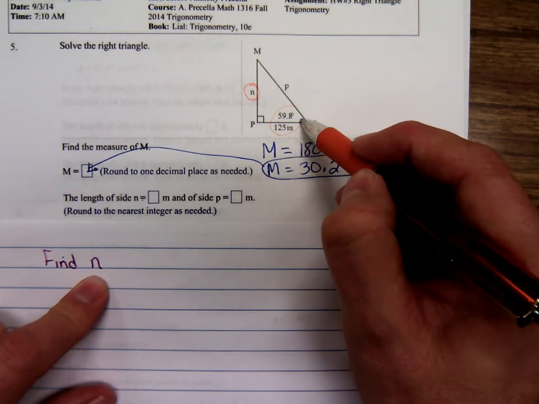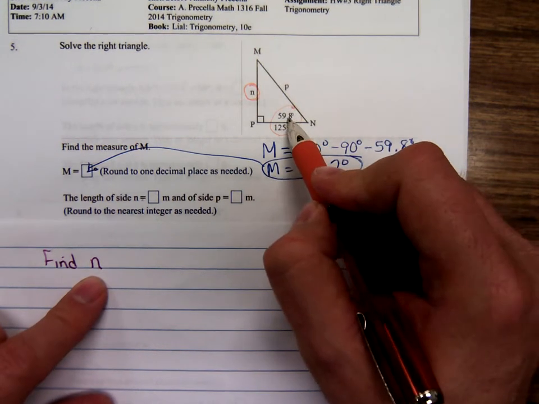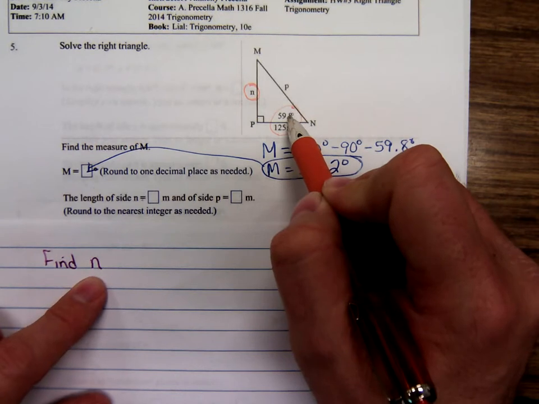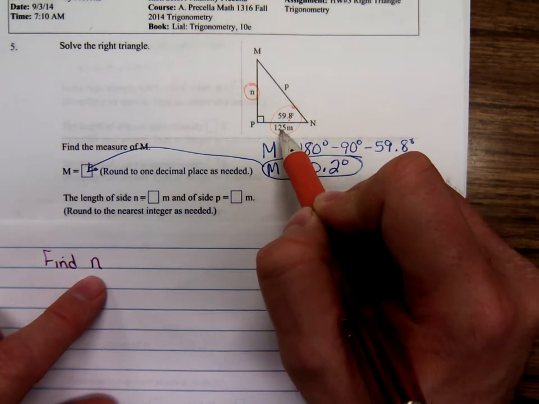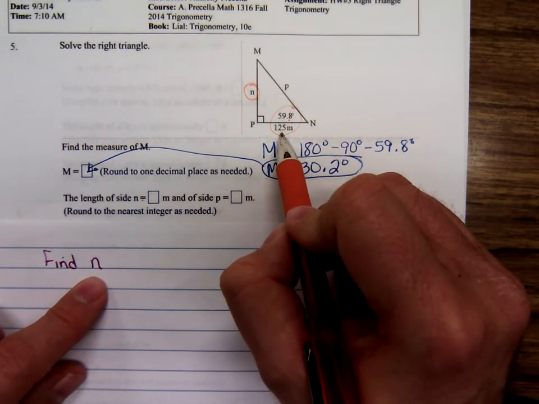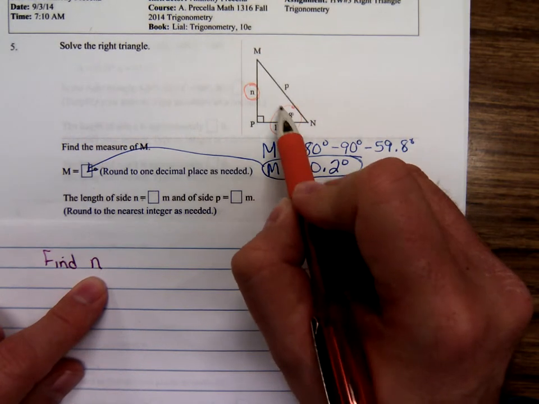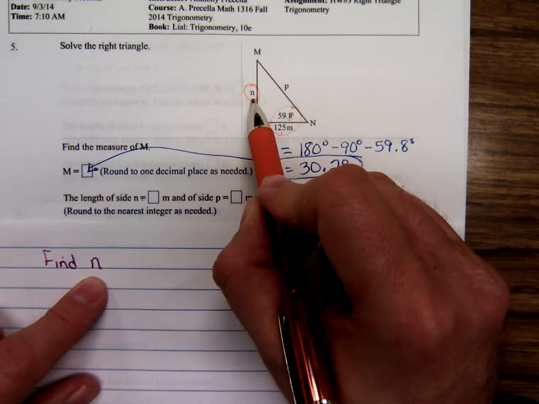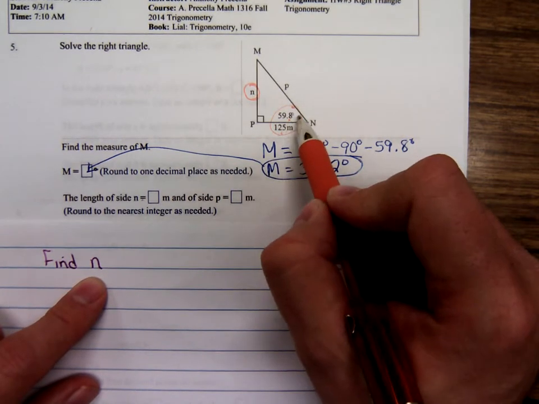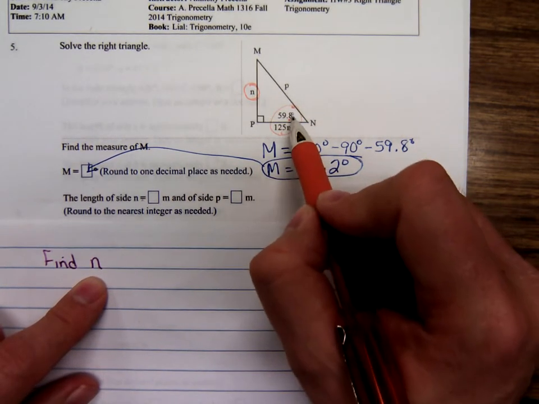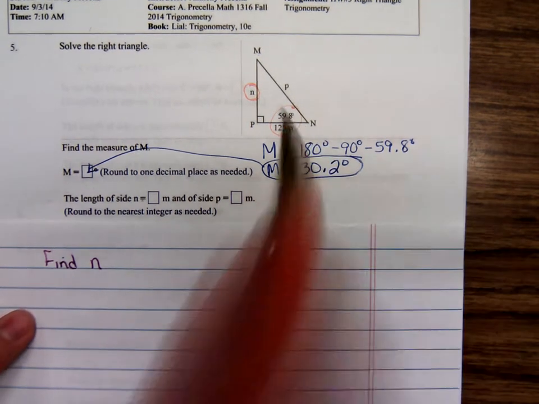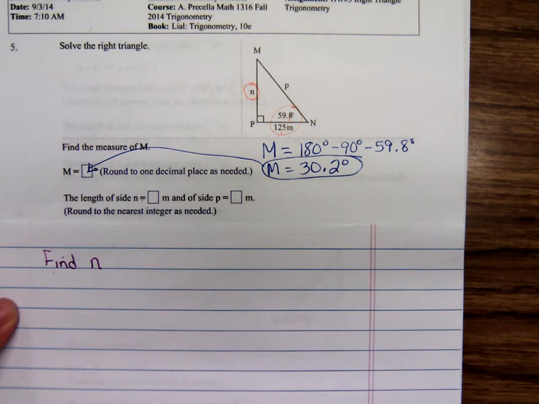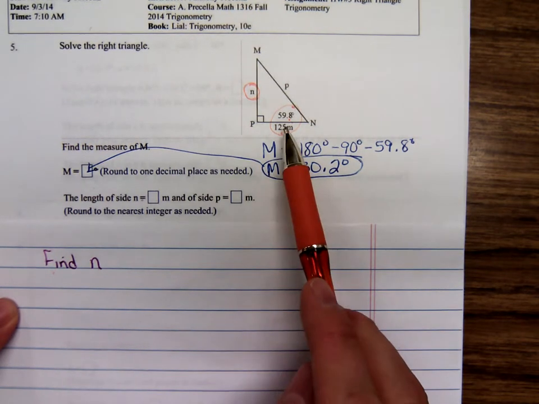So let's look at the angle, 59.8. Using that angle, the 125 is adjacent, and this side n is opposite. The angle that we're given is what determines which trig function I'm using. Which trig function, sine, cosine, or tangent, involves adjacent and opposite?